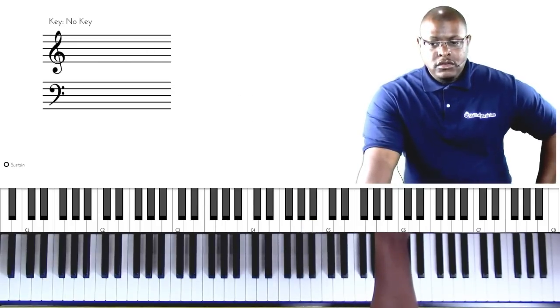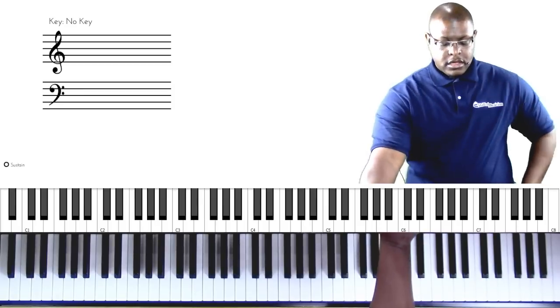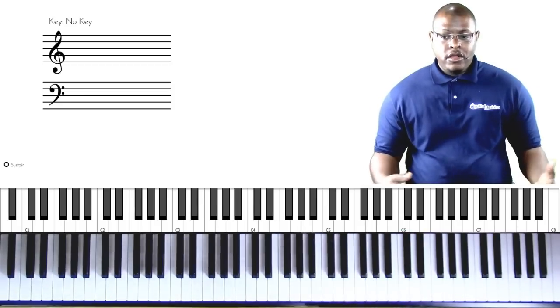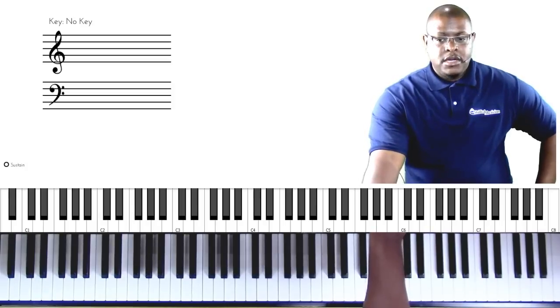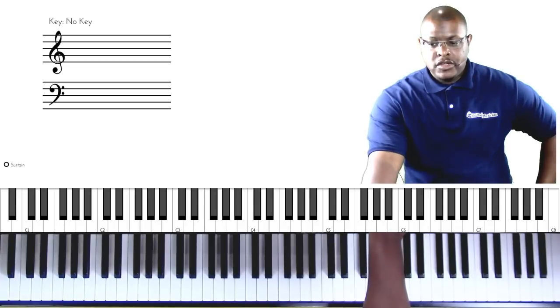So those are my two. That's a two-panel answer. Use the clues, your environment, where you are in the song, and secondly, the harmonic context of the chord itself. Is it major or minor?